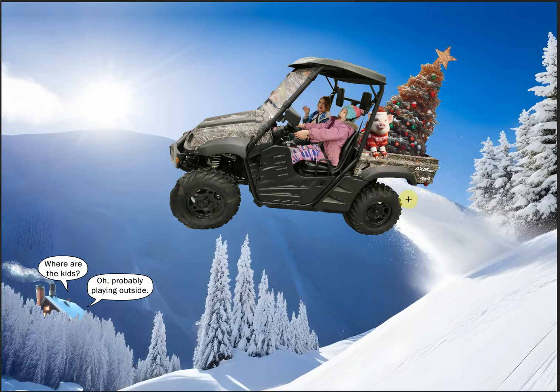So we can see here now we've got the two layers, the front layer of the truck being used sometimes, and then the back layer for the back of the pickup truck, so that I could stick things in there. And then I wanted to make sure that the pig is behind this pole from the UTV as well.